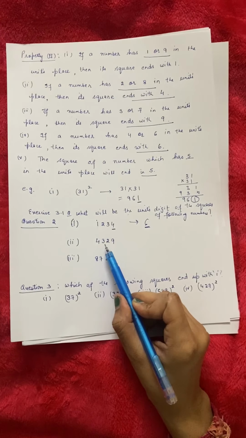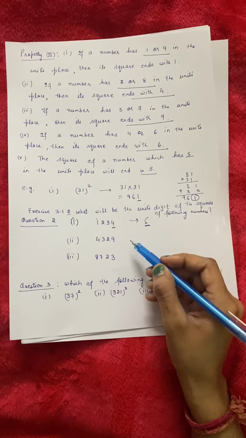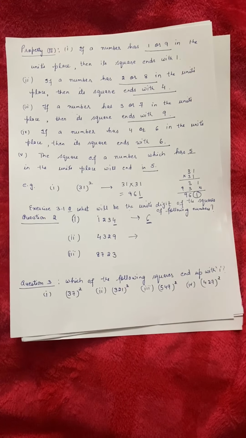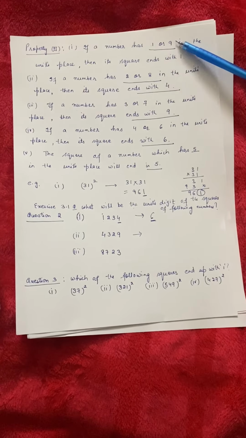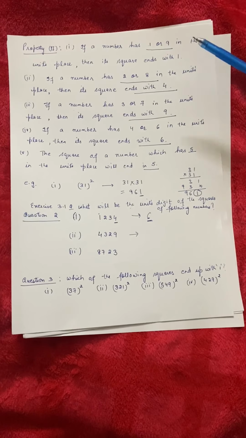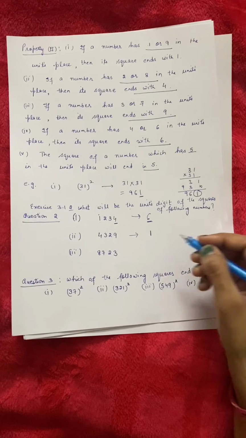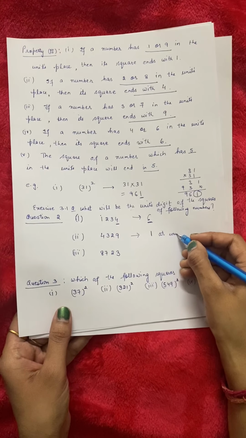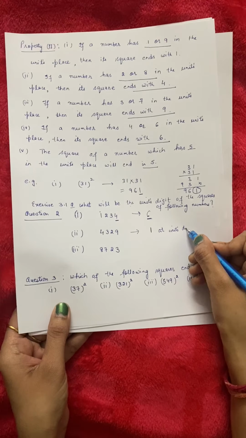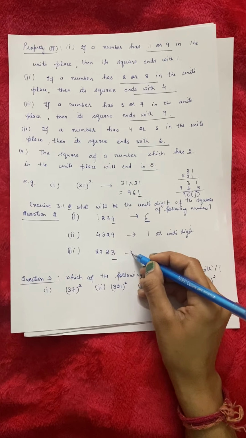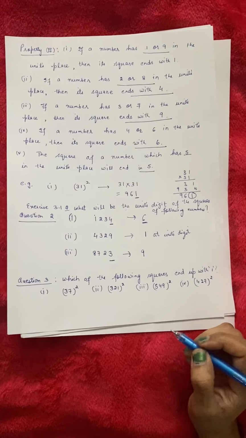Second case, 4329. Now, if I take the square of this number, again according to the rule, for a number ending with 1 or 9, the square of that number will always end with 1. So I will have 1 at the units place. Next one, 8723. This number ends with 3. And according to the property, for a number ending with 3 or 7, the square of that number will always end with 9. So the 9 will be at the units place.